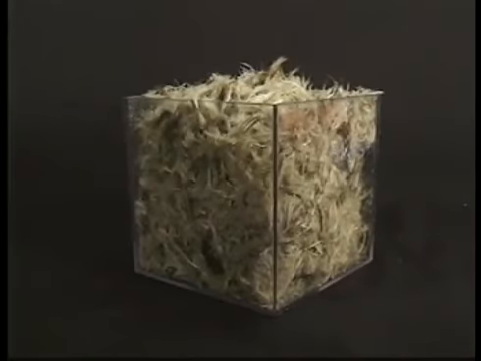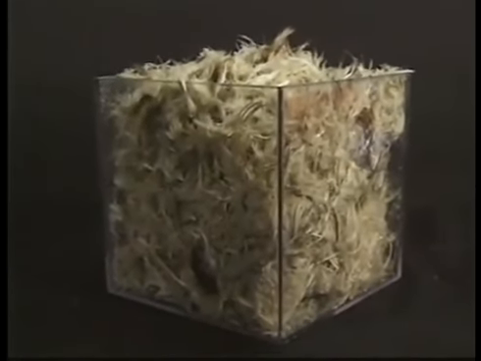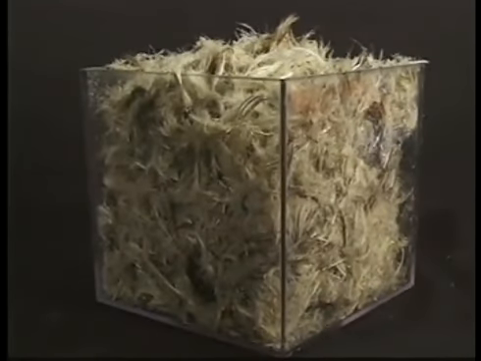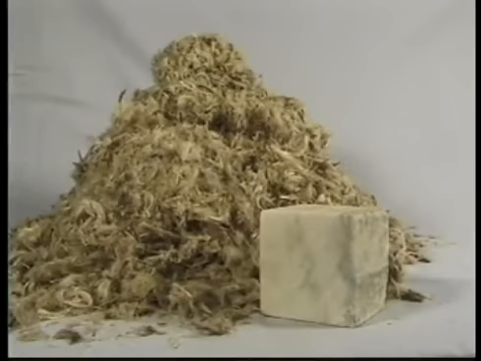Going back to our feathers, they have an uncompressed volume of 16,000 cubic centimeters. The rock and the feathers weighed the same, but the feathers had a much greater volume. You may be wondering what causes this difference.